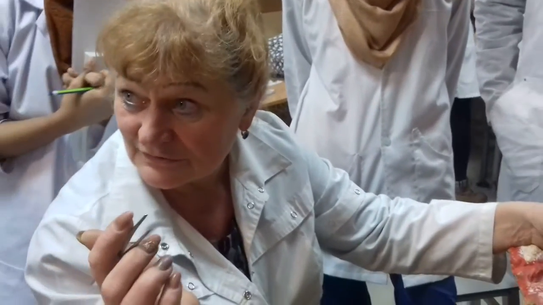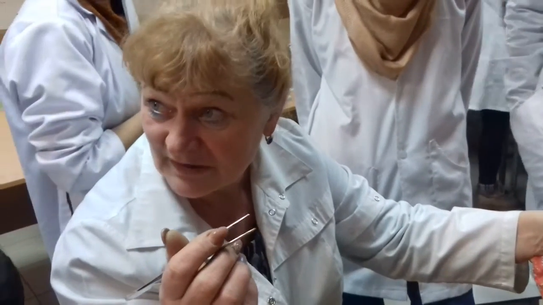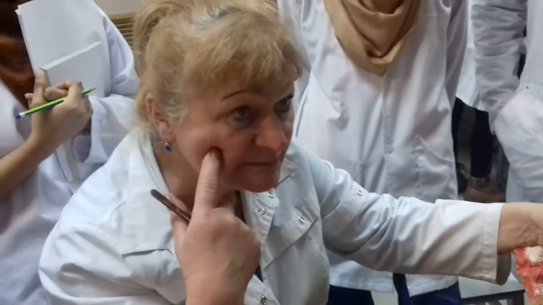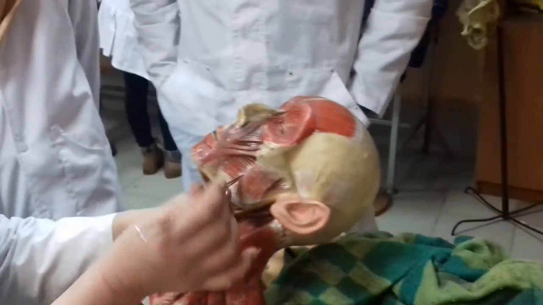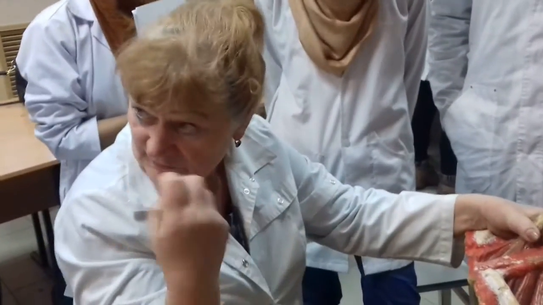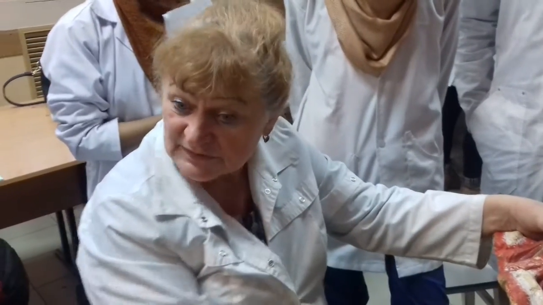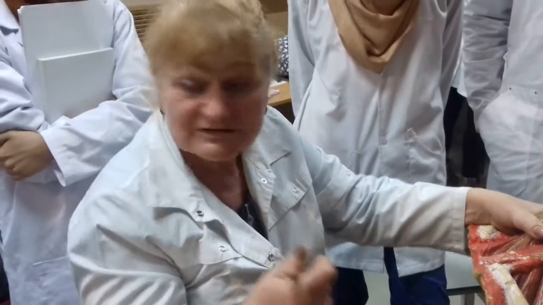Do you remember I told you? Try to laugh with your baby very often. You will train this muscle and there will be a depression. You will show here is risorius muscle. Because if the muscle is trained, do you see? It will be working and the depressions will be very contrasted. If it is absent, do you see?